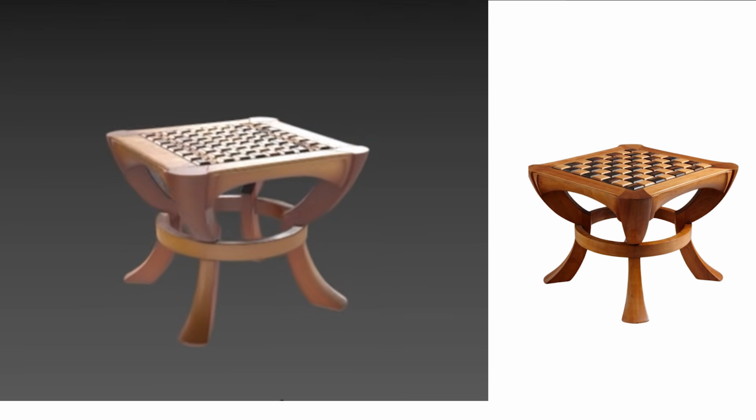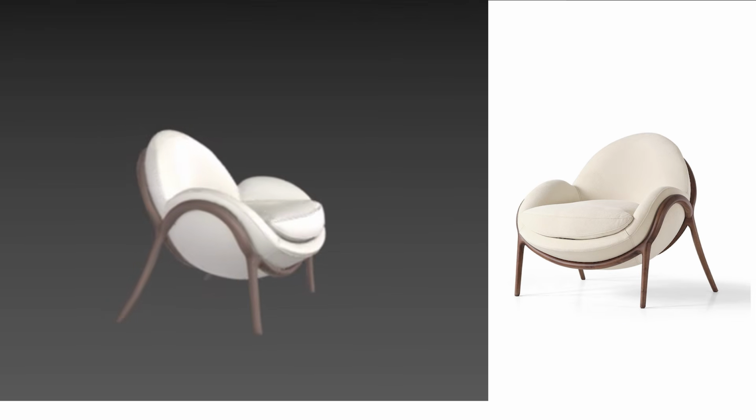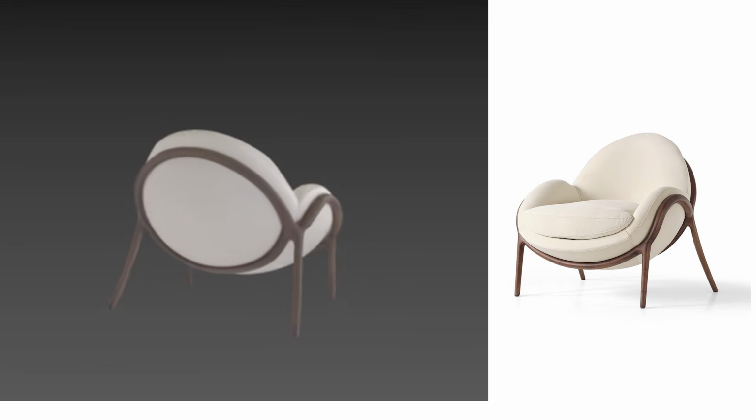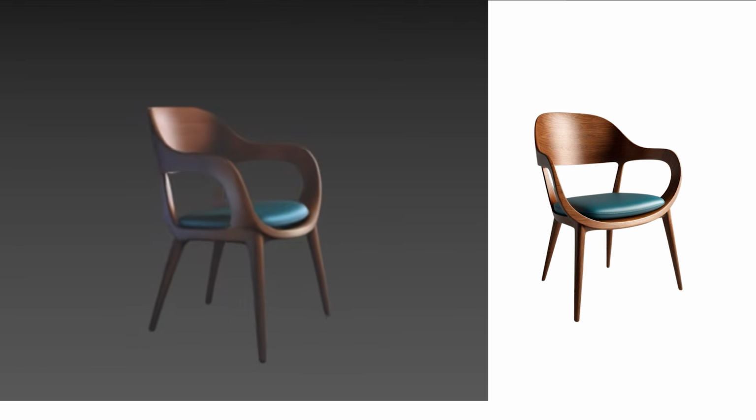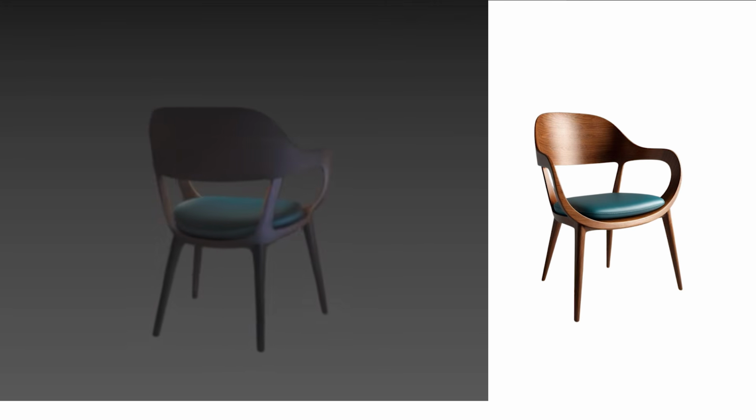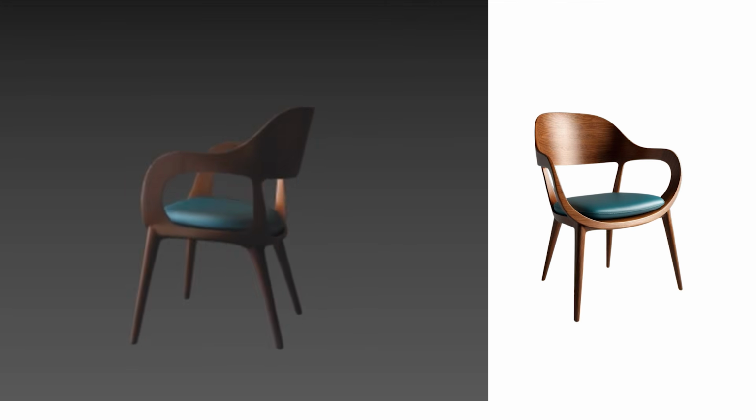Imagine turning any image into a 3D model in seconds. Clients send you references and expect perfect results, but modeling them can take hours or be nearly impossible. With AI, this changes everything.